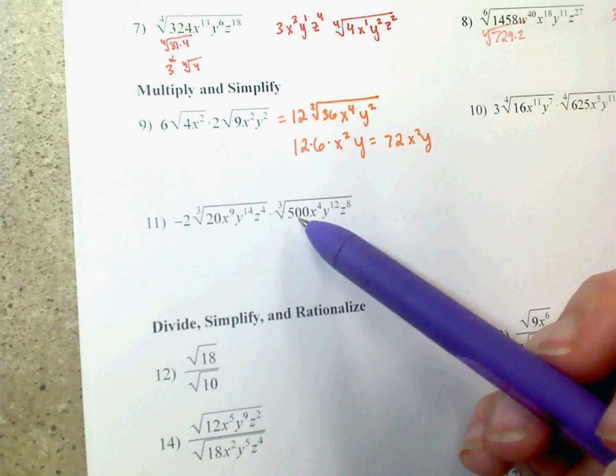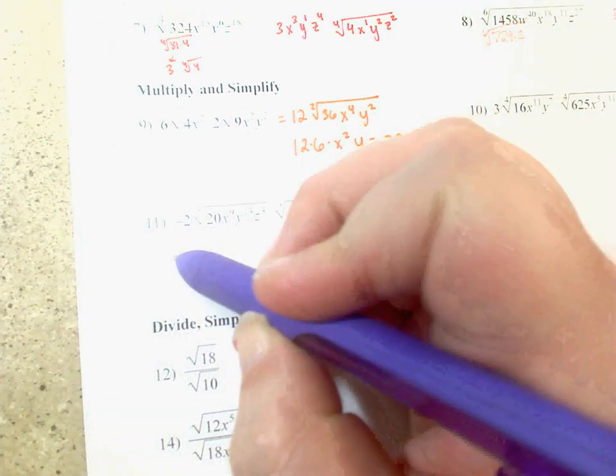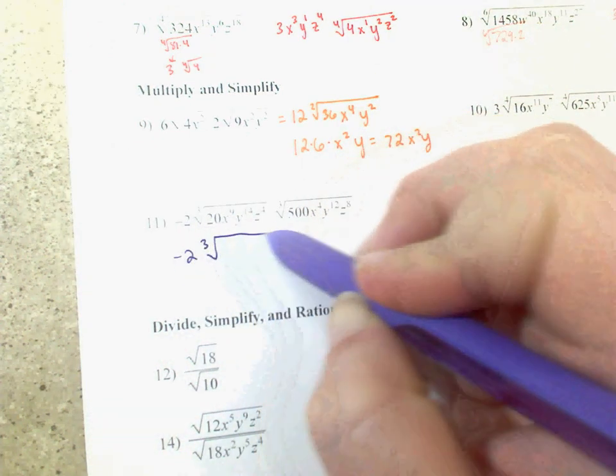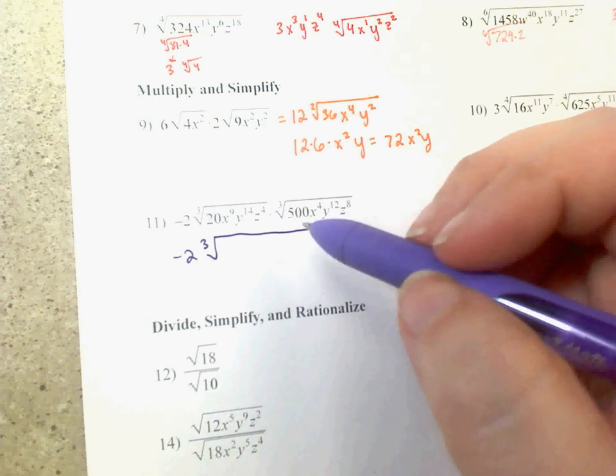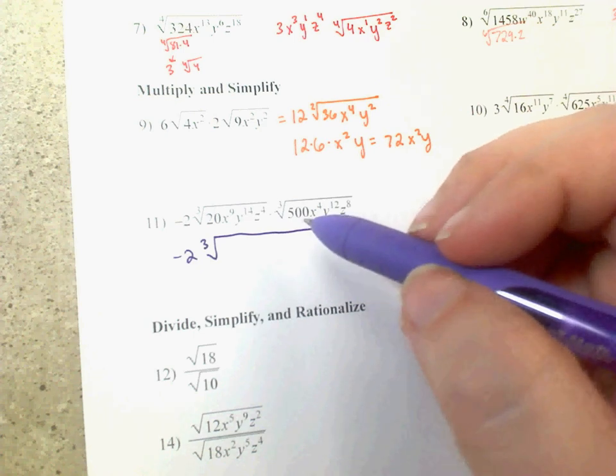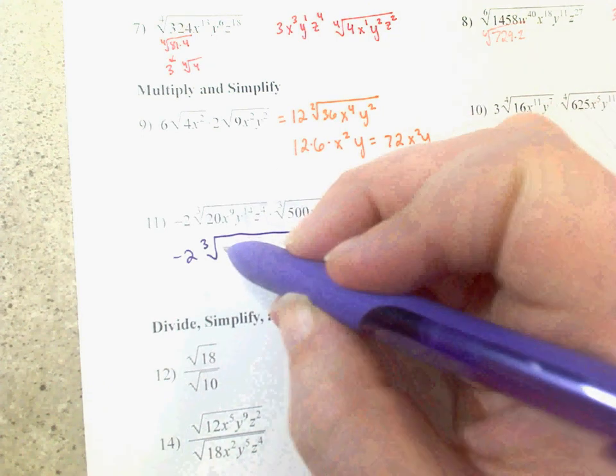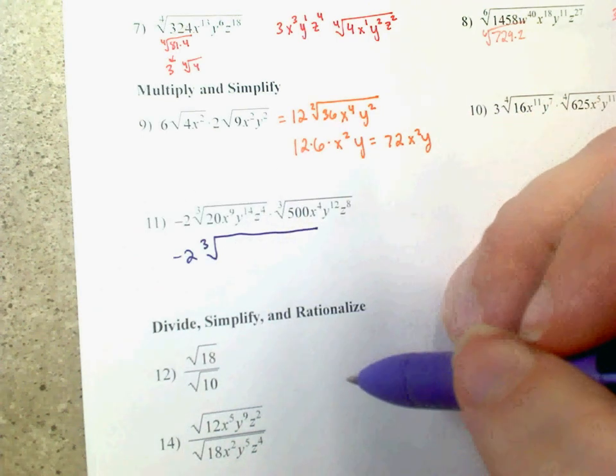So I've got negative 2 times the cube root of 20 times 500. Well, 2 times 500 is 1,000. So 20 times 500 is 10,000. Yes?